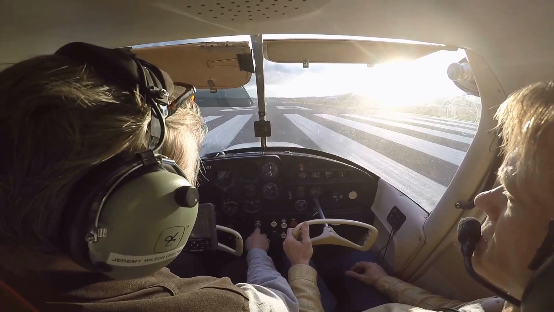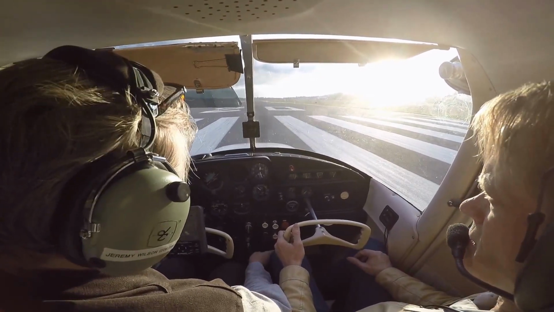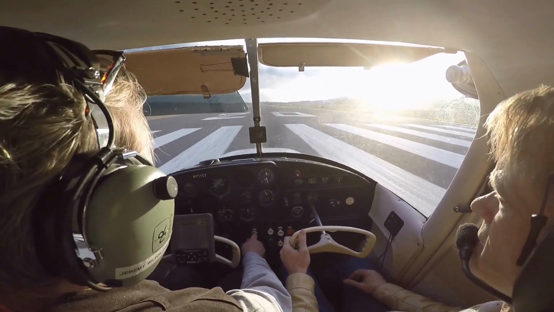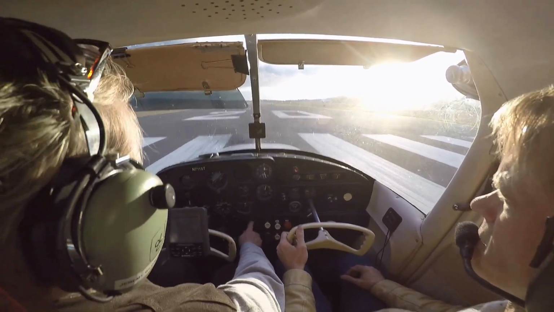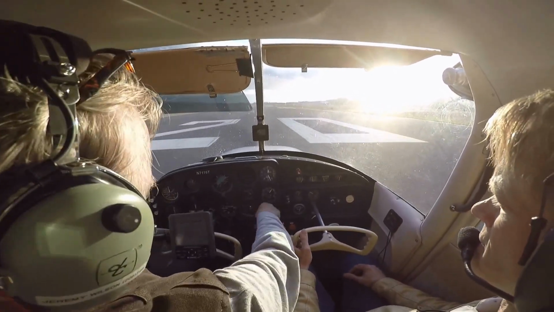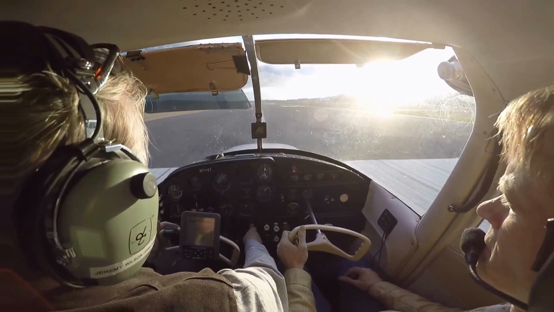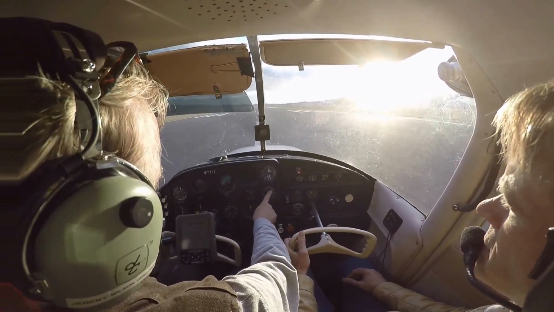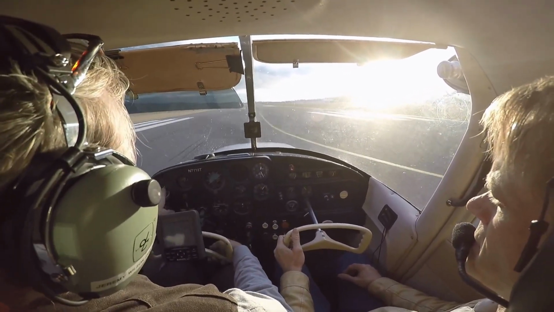So I put both feet on the floor, heels on the floor for sure. Put them on the pedals, but heels on the floor. I add power smoothly. And the first thing I check is the oil pressure, correct? That's fine. Is the engine developing RPMs in the green? And is the airspeed indicator coming alive?